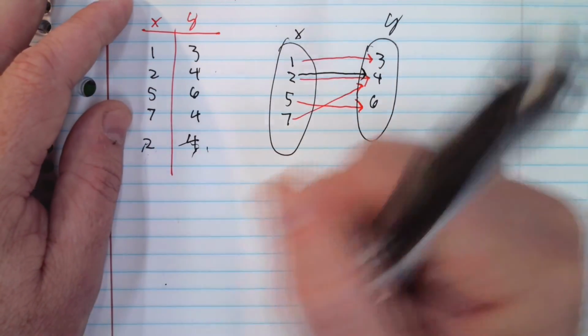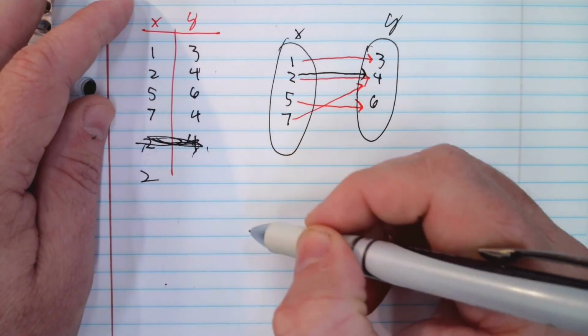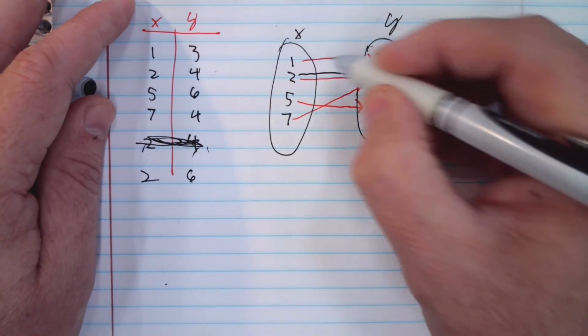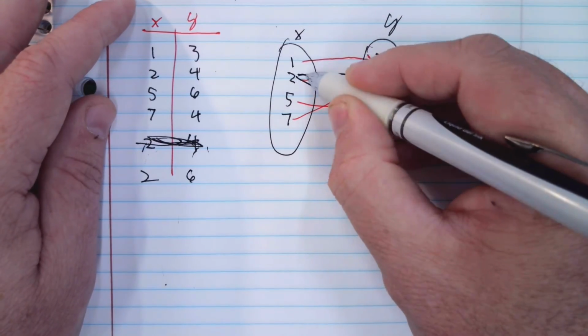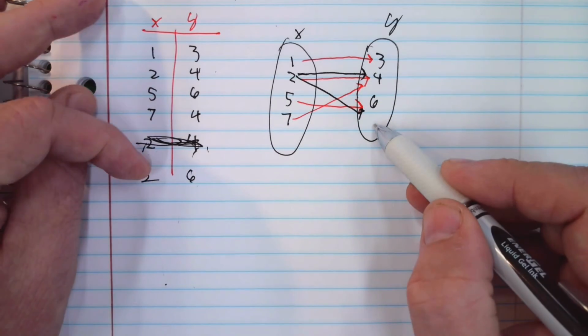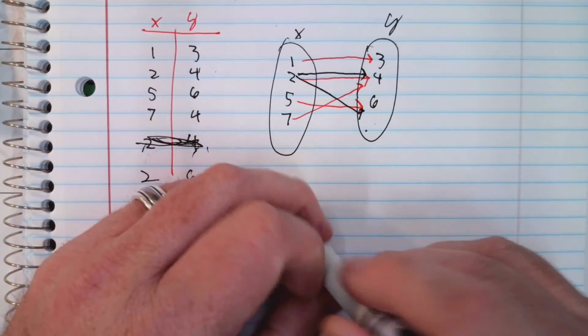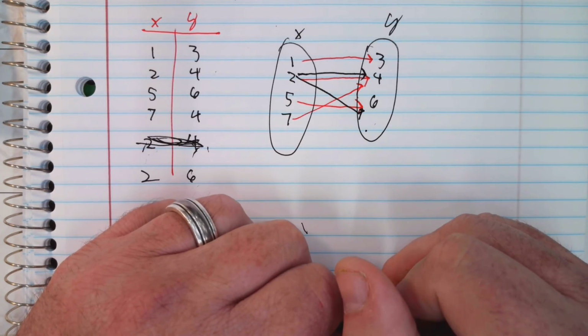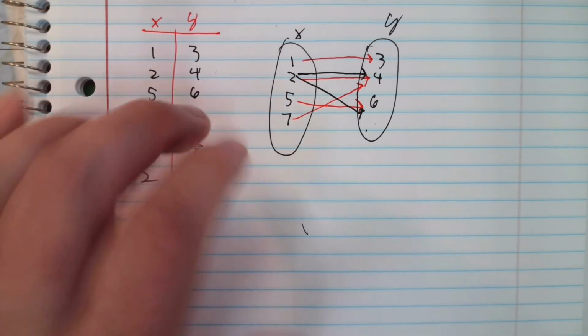It's the same point. Let's pretend that we had 2, 6. Is it a function now? Yes. It is. 2 equals 4 and 2 equals 6. I'm allowed to have that. No, not allowed to have that. So be aware. Okay, there's going to be some of those on your worksheet.